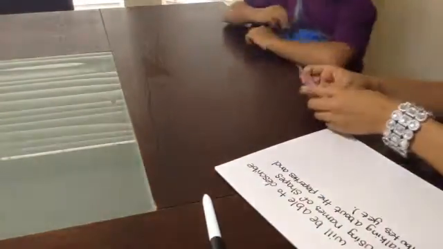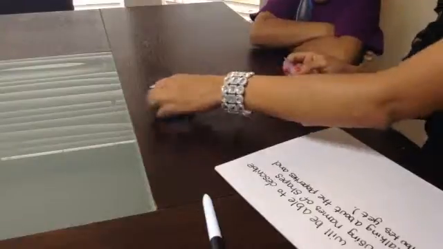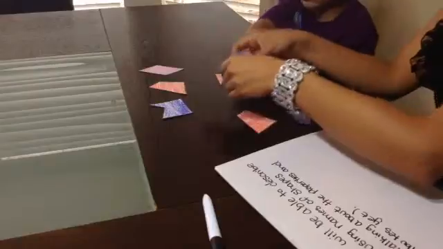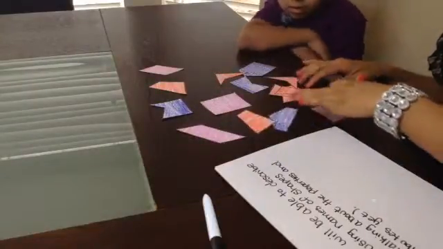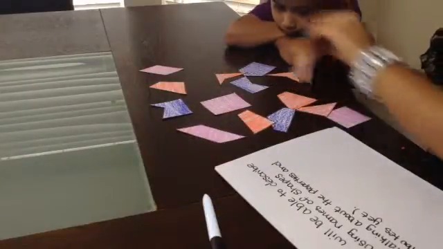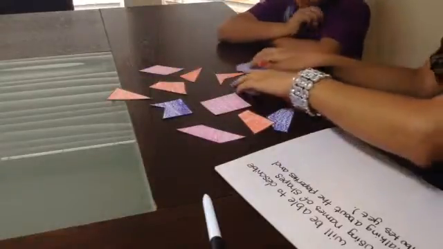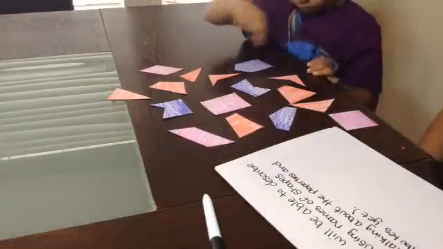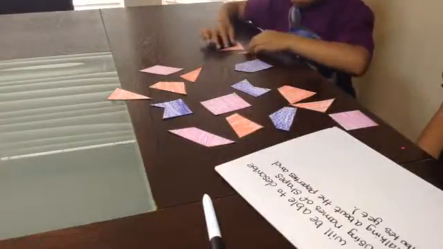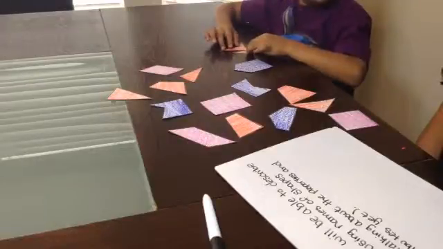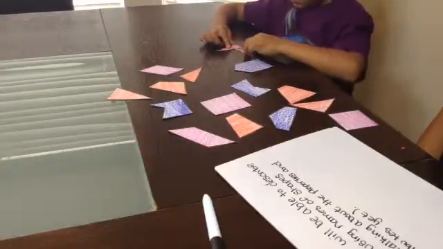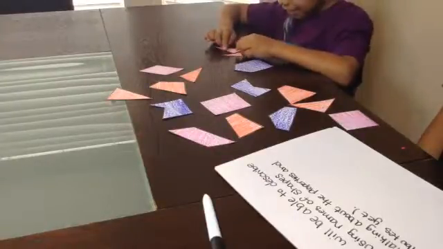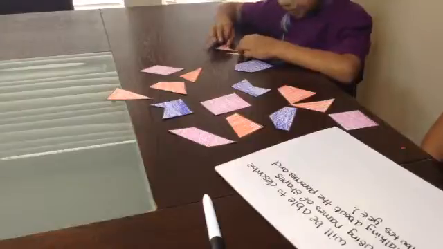So Sebastian, I have some shapes here that I'm going to let you look at. What I want you to do is sort these shapes. Tell me which ones match and go together, okay? Can you do that for me? Can I watch? Okay, go ahead and put them together. And why do you think they go together? What do they remind you of? They look the same. They look the same, so that's why you decided to put them together.